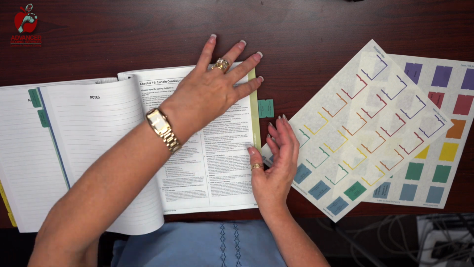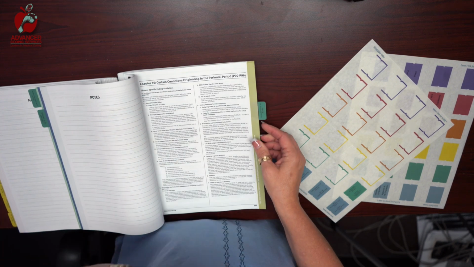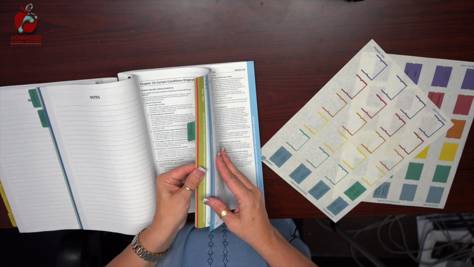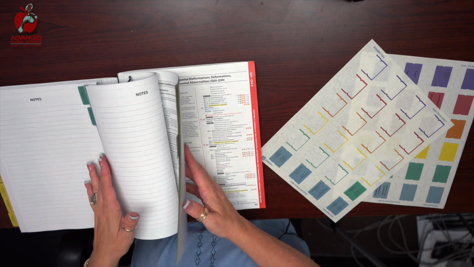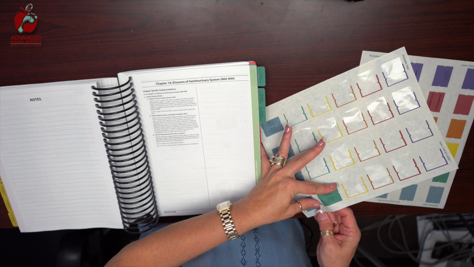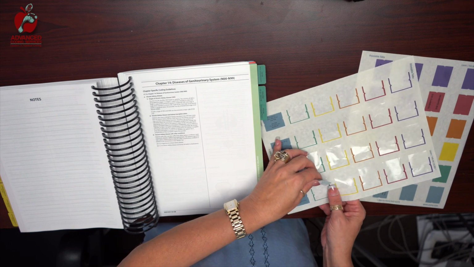It says for coding and reporting purposes, the perinatal period is defined as before birth through the 28th day. So if your patient is older than 28 days, they don't get a P code. That's why it's so important that you're reading your guidelines.